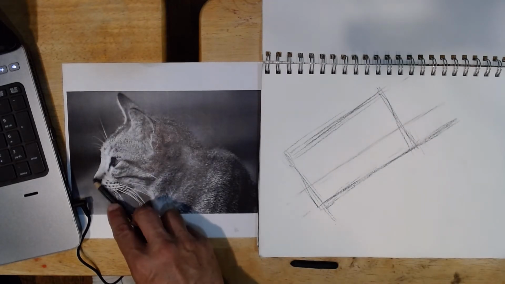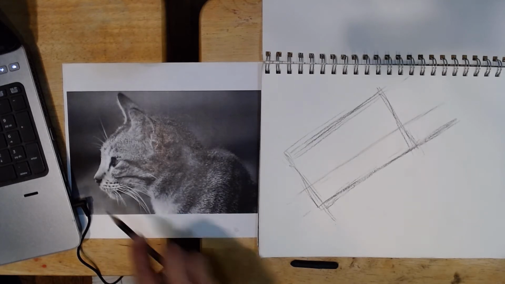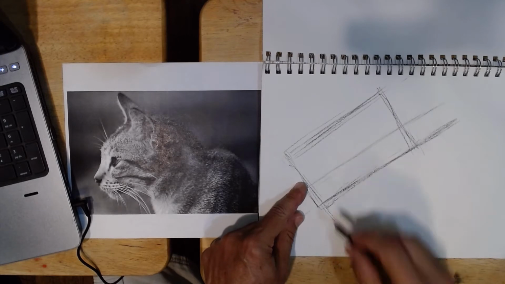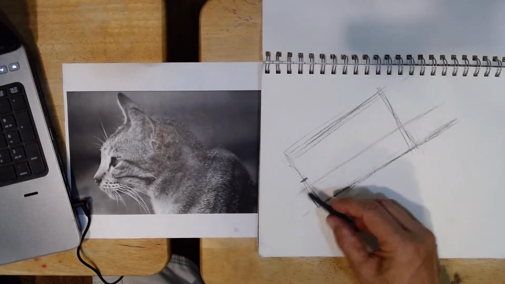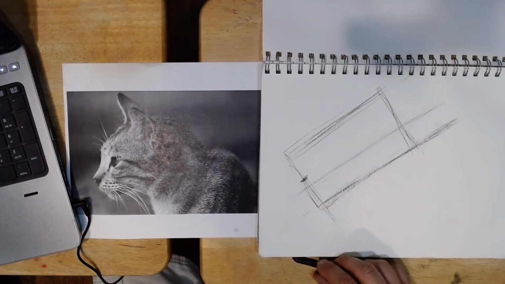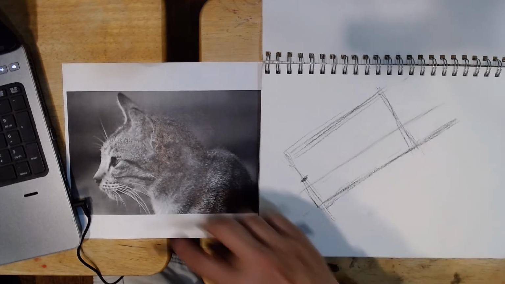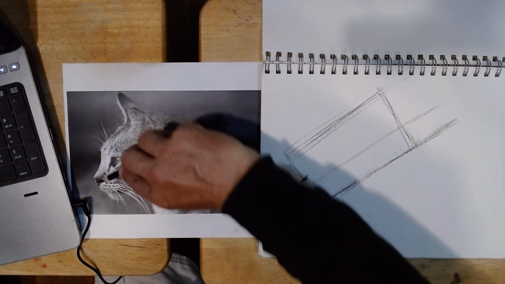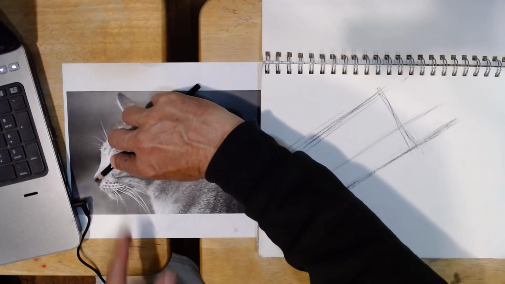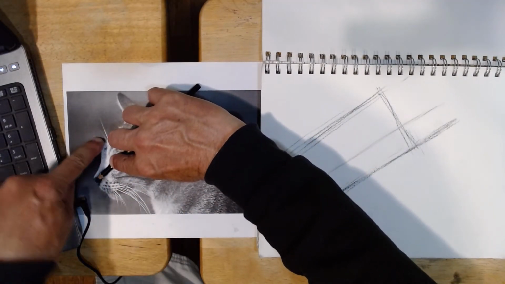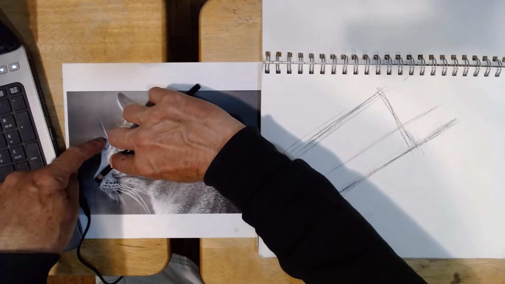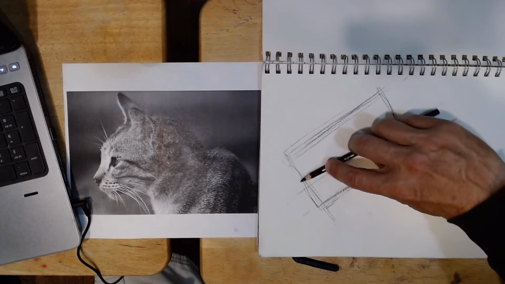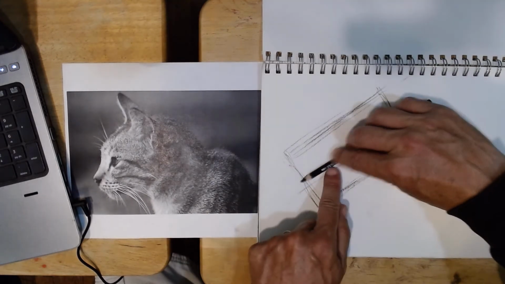So from the bottom of the chin to the nose, about here, this is about the middle. From the bottom of the chin to the eye and up to the top of the wide part of the head is about 1 of these units. So here's 1, here's 1.